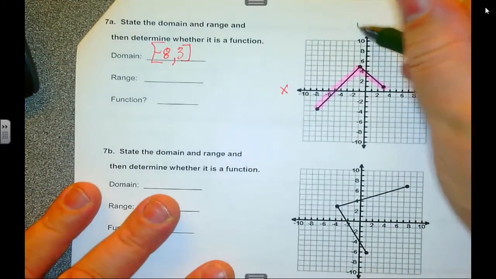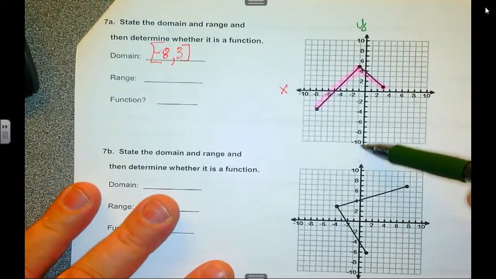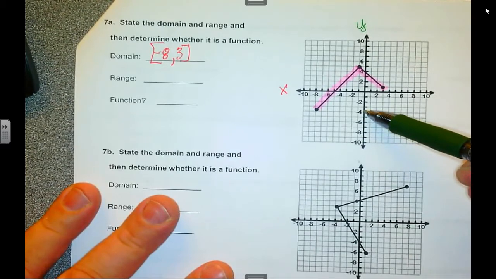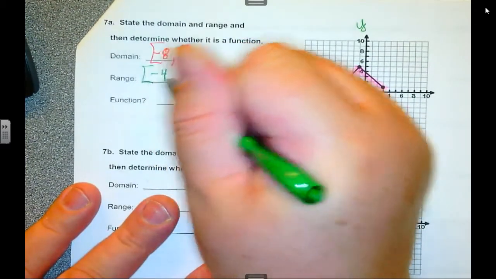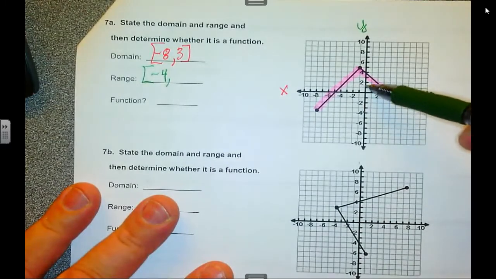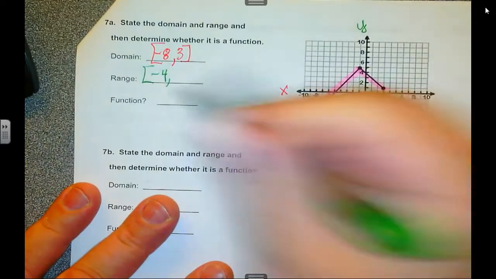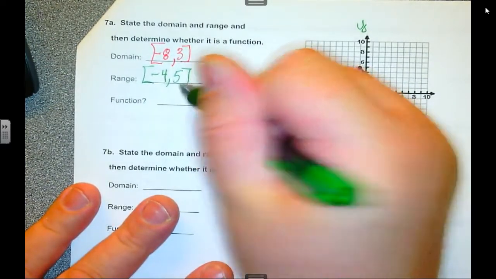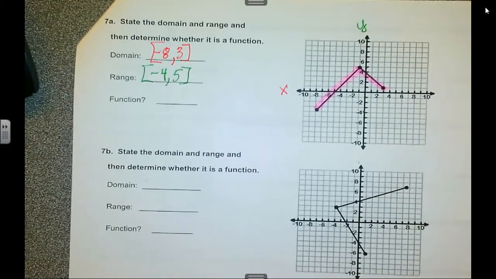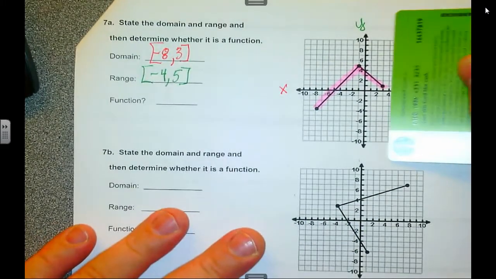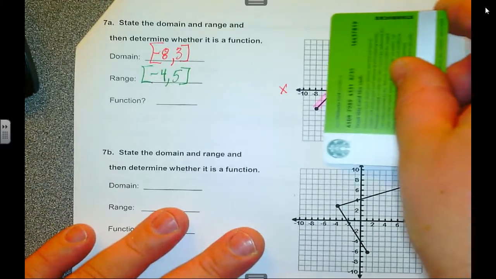My range is my y values, so it starts at -4, and it ends at 5. Is it a function? Yes, because it passes the vertical line test.